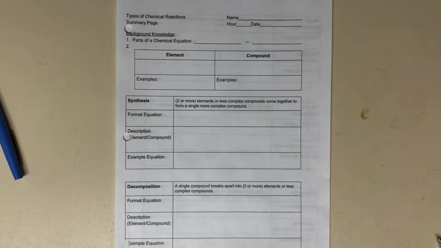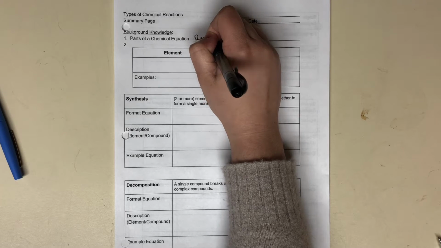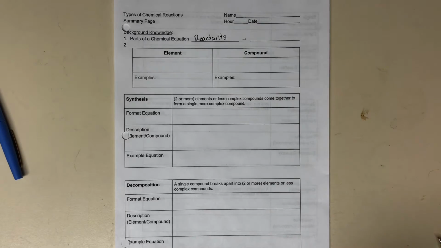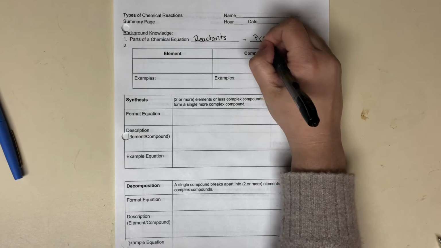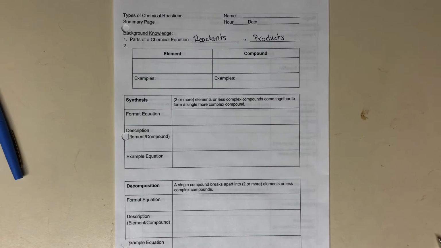So at the beginning of the reaction, we call these our reactants. These are the chemicals that are going to be used in the reaction. And what we get at the end are our products. The end of the reaction, that is what we have. If you're baking a cake, your reactants would be your flour and your sugar and your butter and your eggs, and your product would be your made cake.